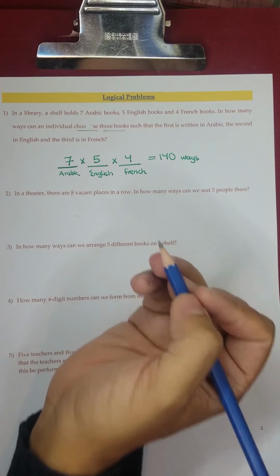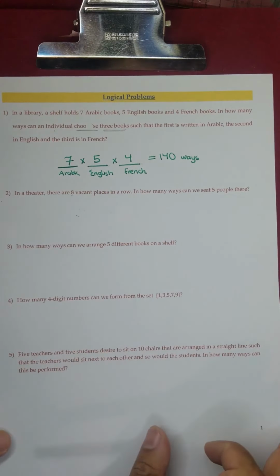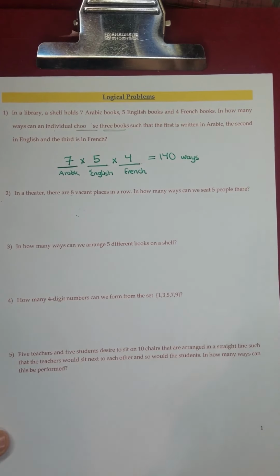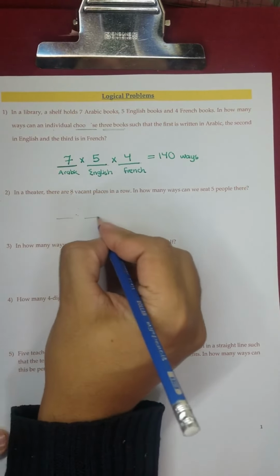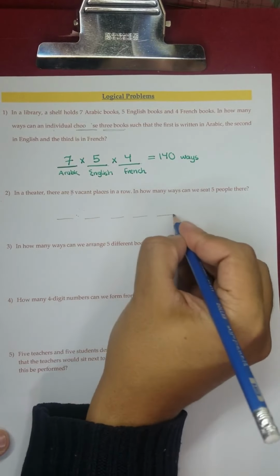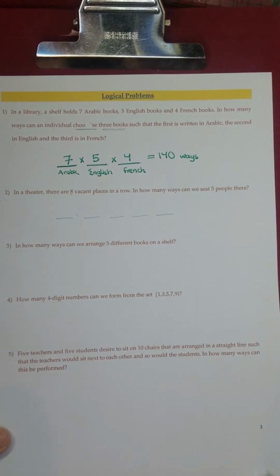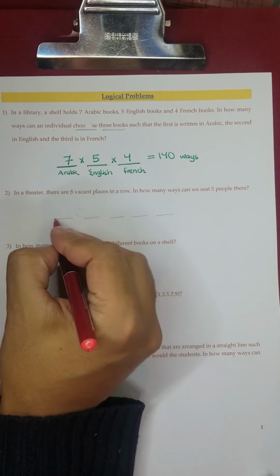This is maybe an idea that you might have, that we have 8 actions. No, we don't have 8 actions. We have only 5 actions because we want to seat 5 people. So seating the people is the actions. So we have 5 actions. And then in this action, we're going to seat the first guy.